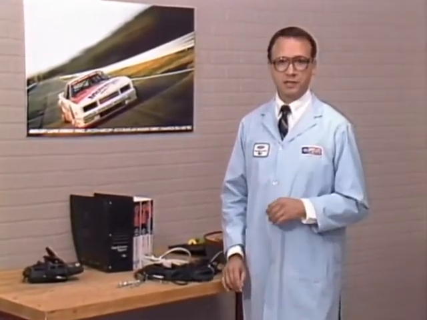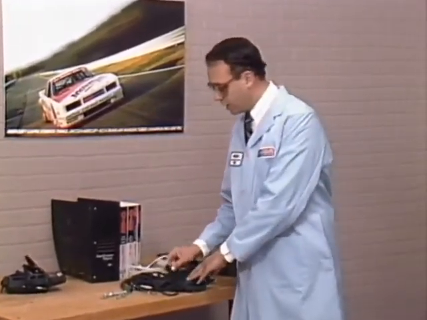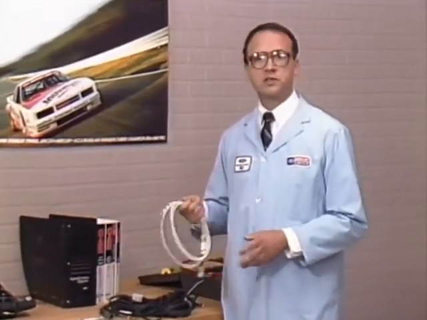A number of other pieces of equipment come with the tester cleaner, including injector harnesses, fuel hoses, and so forth. So now let's see how these attachments are used as we go through the procedures.